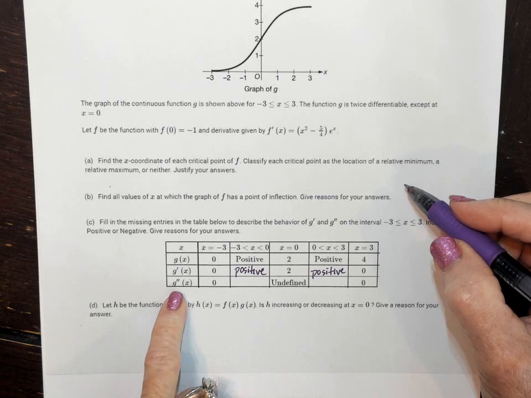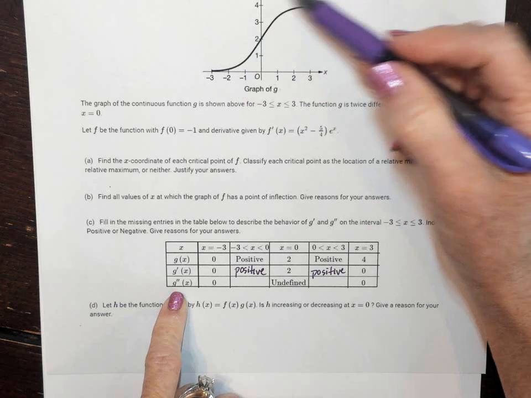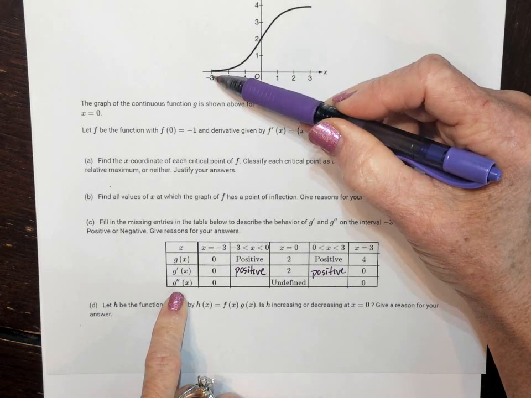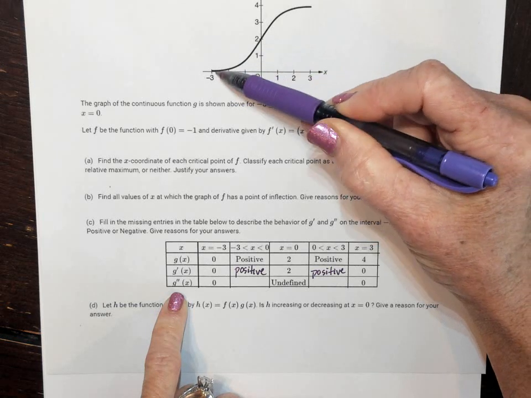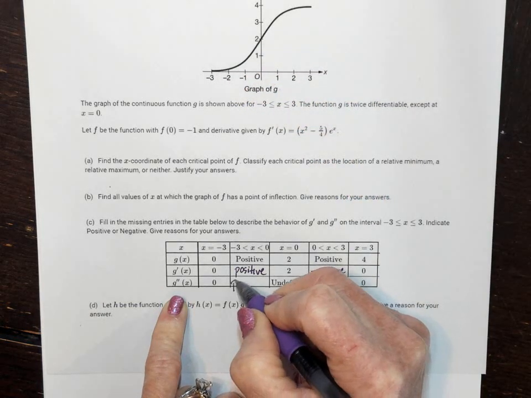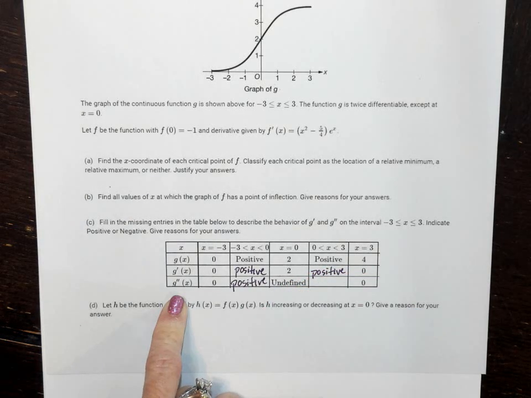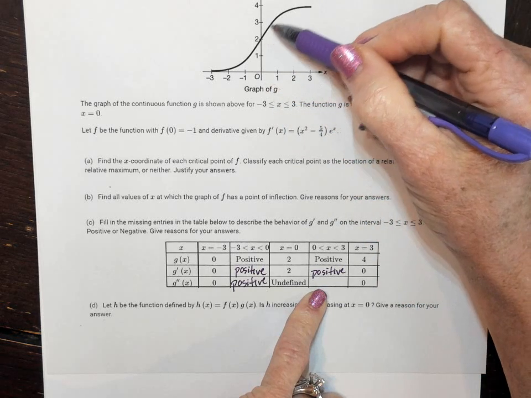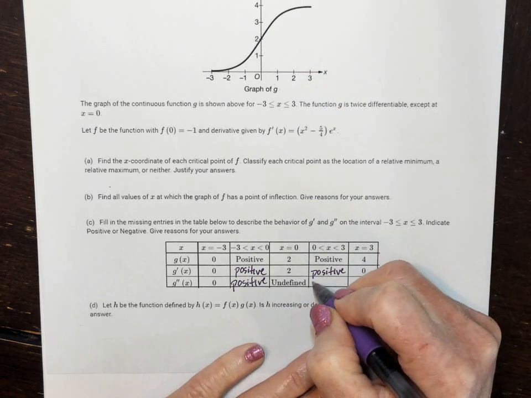G double prime talks about concavity of G. So look at G and let's talk about concavity. From -3 to 0, this graph is concave up, which means G double prime is positive. And for x between 0 and 3, this graph is concave down, so G double prime is negative.